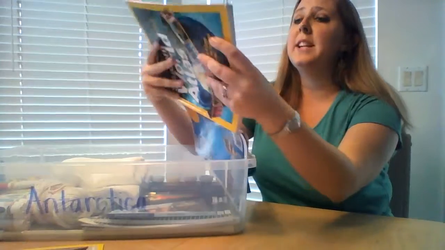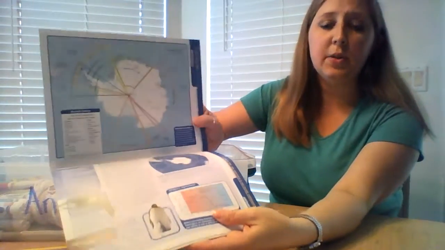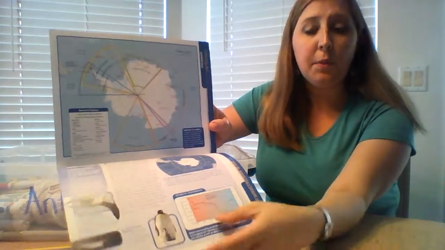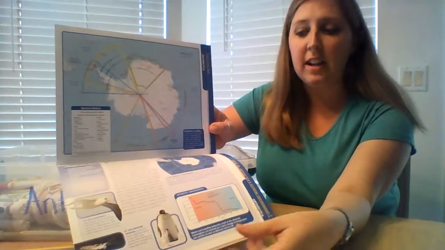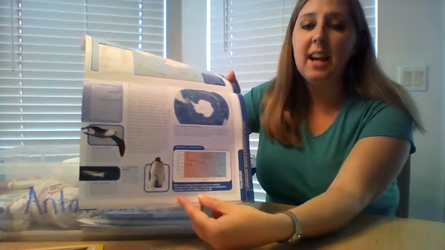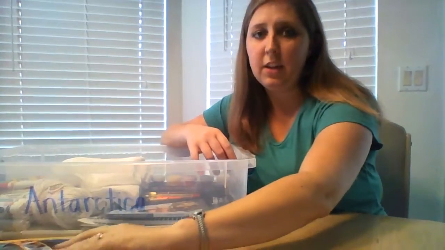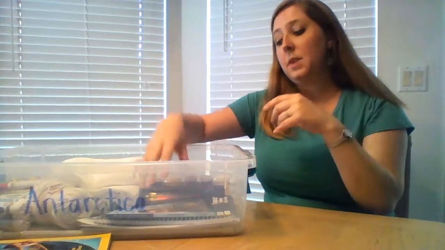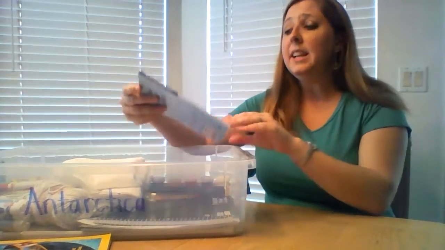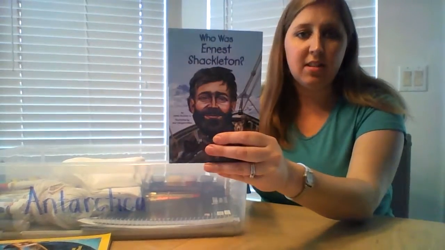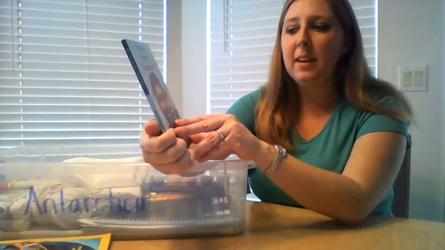And then it also provides a political map of the different territories that have been claimed, the countries who have signed the Antarctic Treaty. It also gives a nice page on the environmental aspects of Antarctica. And I think that would really help students kind of make the connection between Antarctica and the rest of the world.